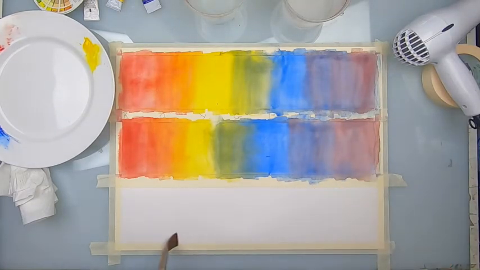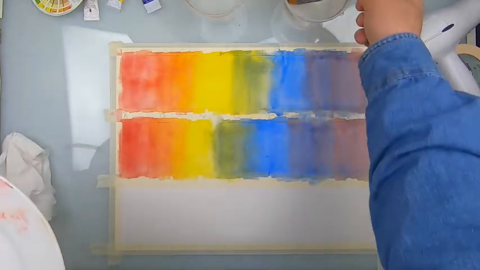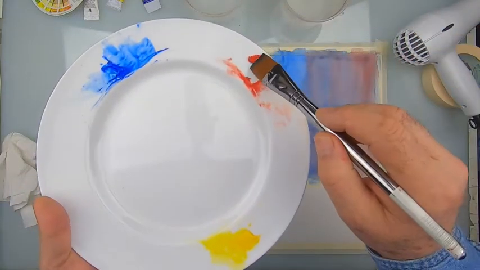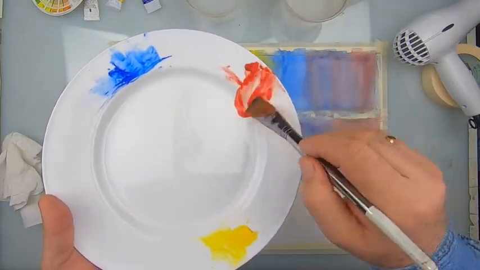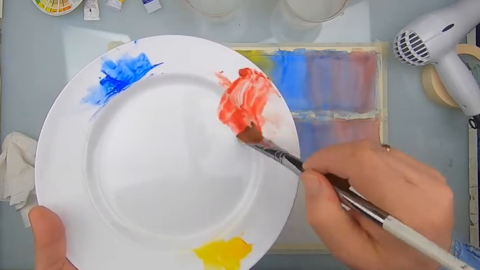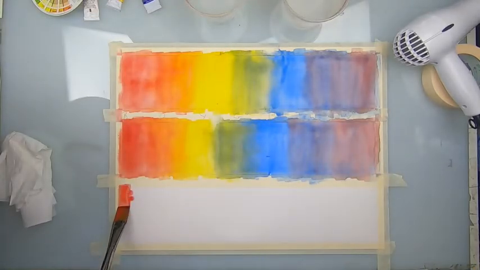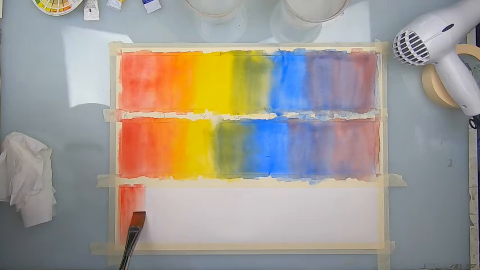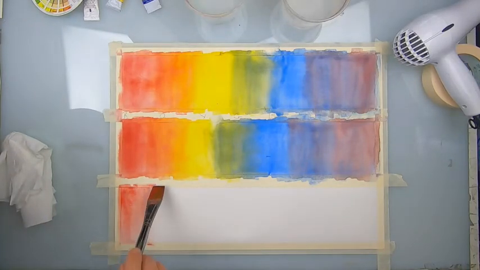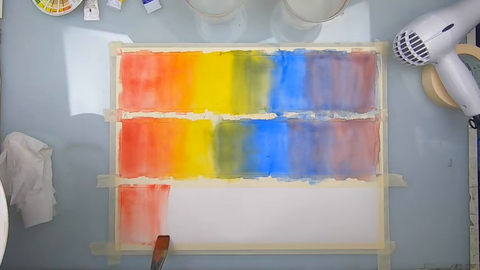Okay, but so here is our continuum. Okay, the surface is ready to go. So our first color is red. Okay, here we go, red. Okay, I'm going to see if I can do this with slightly less dense color, and see what the results are. More subtle color.